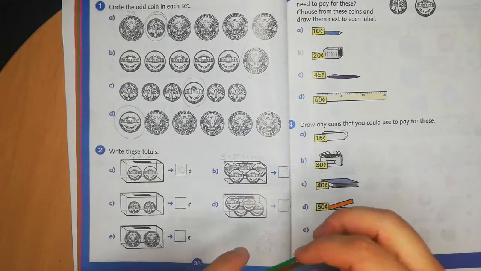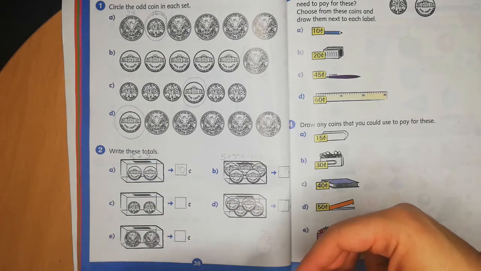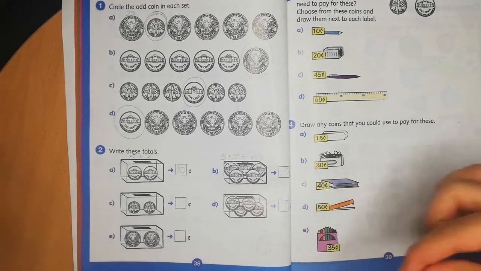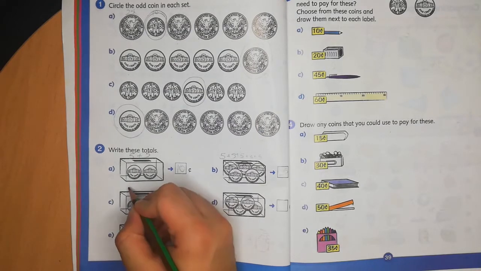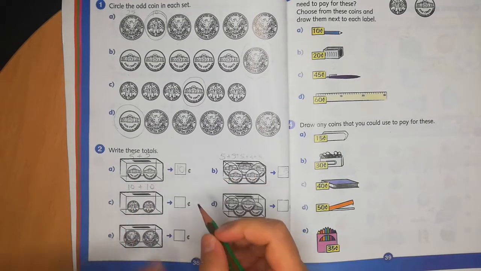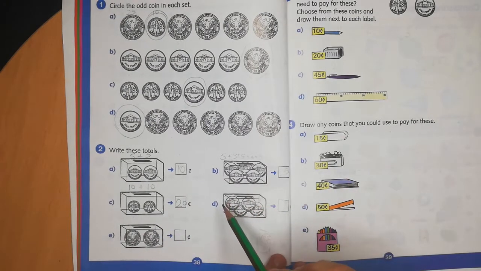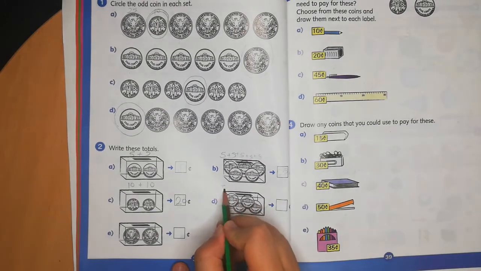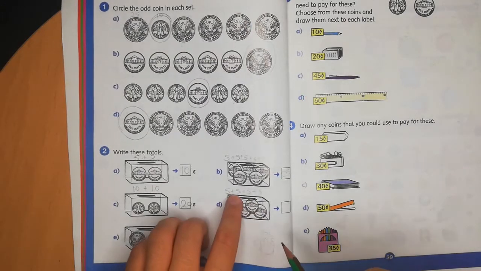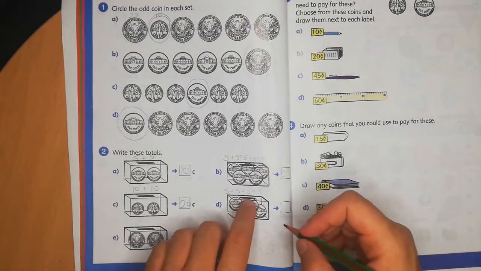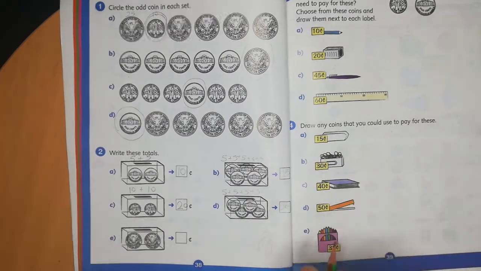is 25. As usual, I want you to pause the video right now and answer them on your own, and then play the video again and let's answer them together. Okay, let's take a look. So we have 1 dime, which is 10 add 10. 10 add 10 is 20, so 20 cents. Here we have 5, 5, 5, 5, which is 5 add 5 add 5 add 5. So 5 add 5 is 10. 10 add 5 is 15. 15 add 5 is 20. So these are 20 cents.